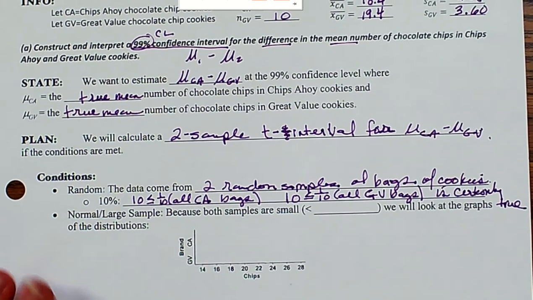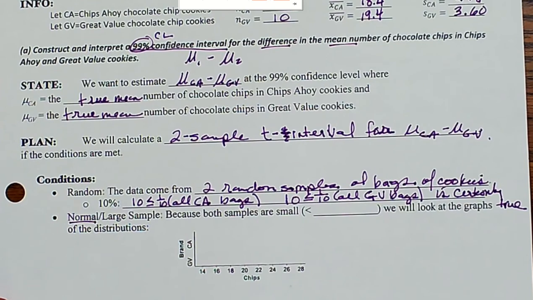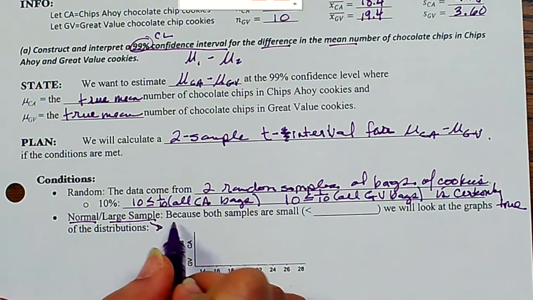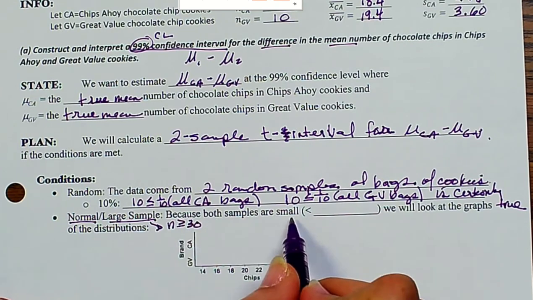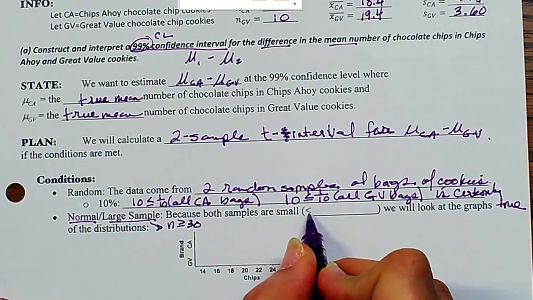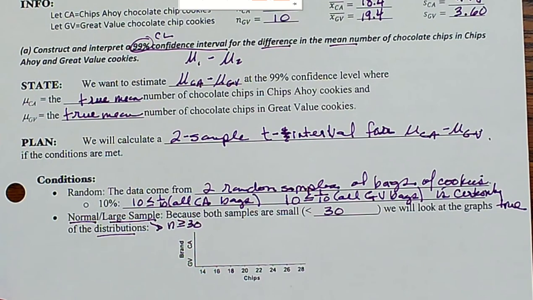Our normal large sample condition. Remember, for a mean, we either look that the population distribution is normal, and we don't know what the population distribution is here, or that we have large samples. And by large samples, we are looking for those sample sizes to be greater than or equal to 30. In our case, both our samples are small. They're both less than 30. So we're going to have to look at the graphs of the distributions.